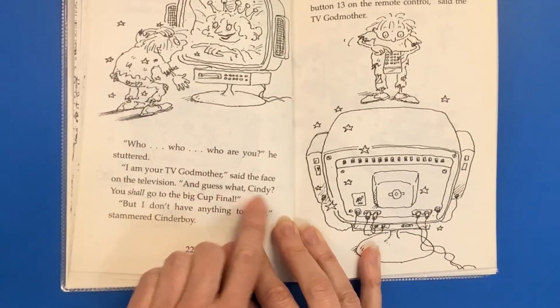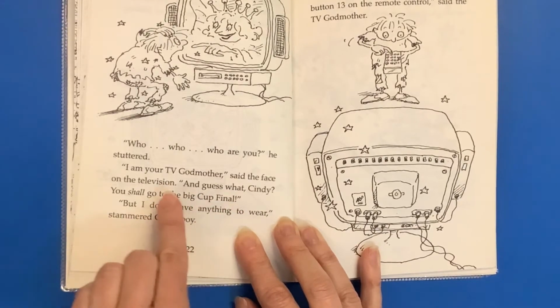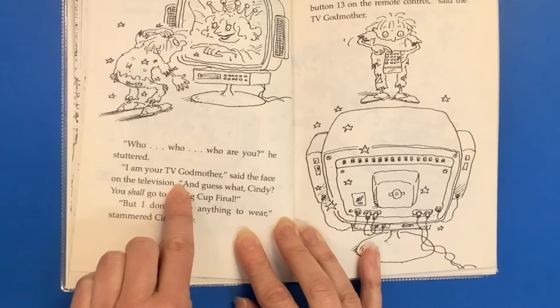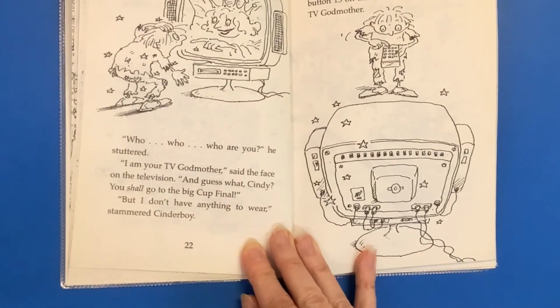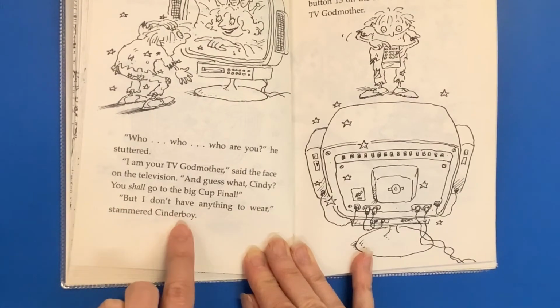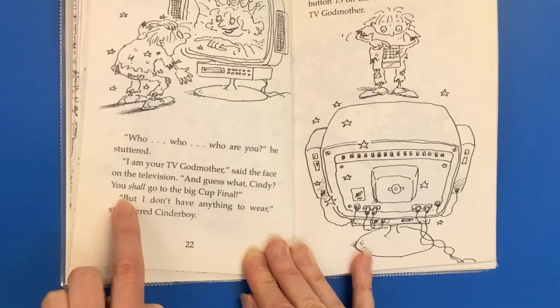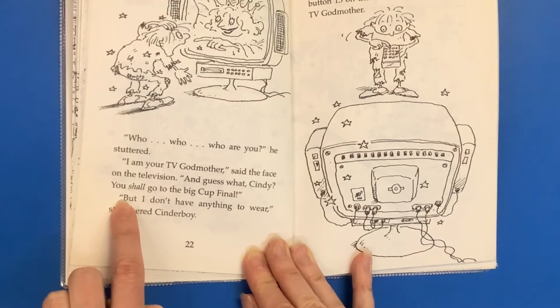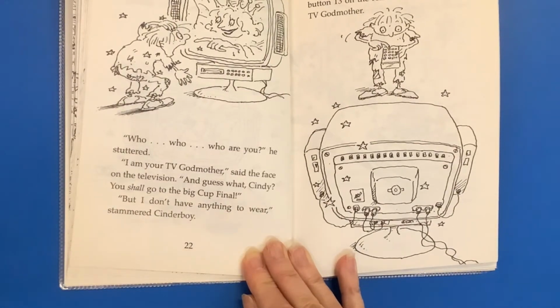"And guess what, Cindy? You shall go to the big cup final." All of that is being spoken. So we have inverted commas at the beginning and inverted commas at the end. And for the final sentence, "But I don't have anything to wear," stammered Cinderboy. So again, the inverted commas show us what Cinderboy says, where he starts speaking and where he finishes speaking.